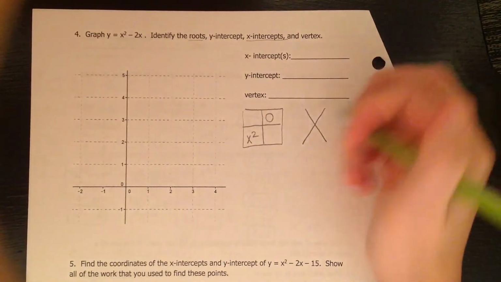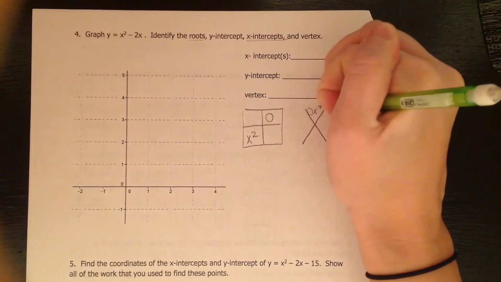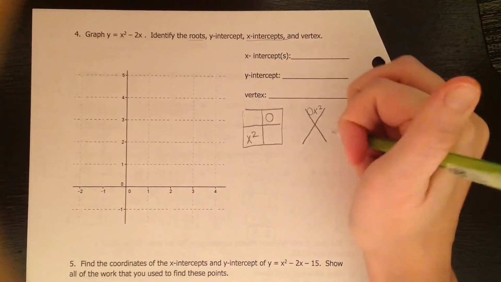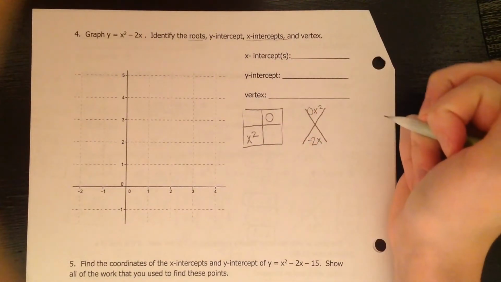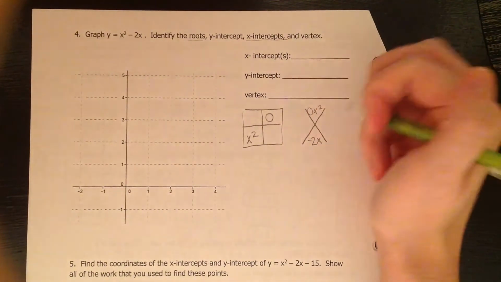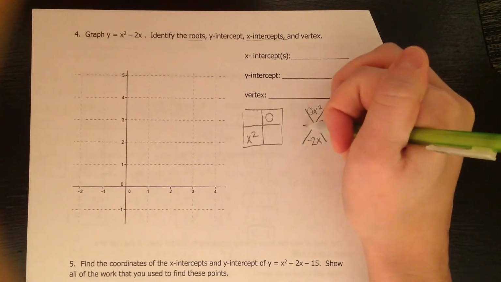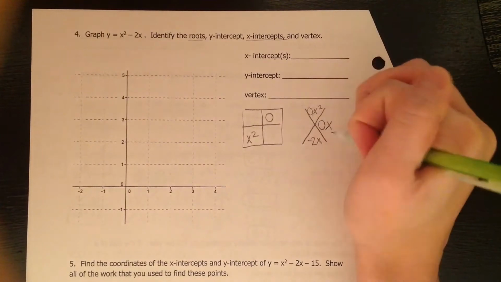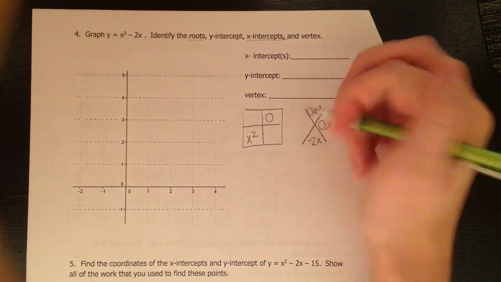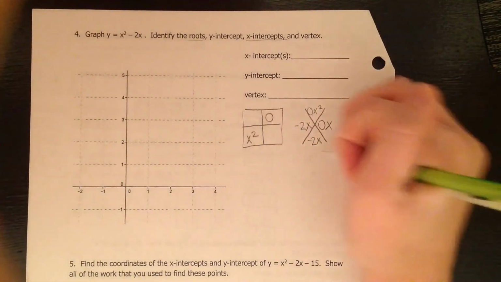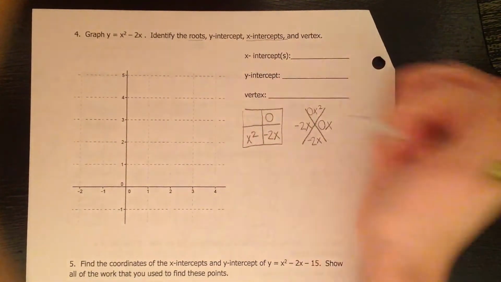Alright, do our diamond. If we multiply these two things together, we get 0x squared. We need to put our x's in the bottom, so negative 2x. Since they multiply to 0, we know that one of the sides has to be 0x, and something times 0 always gives us 0. Then it has to add to negative 2, so 0 plus negative 2x is just going to give us negative 2x. So we'll put those things in our generic rectangle.